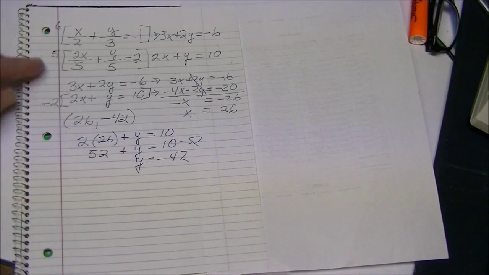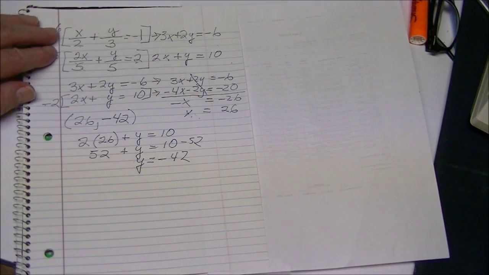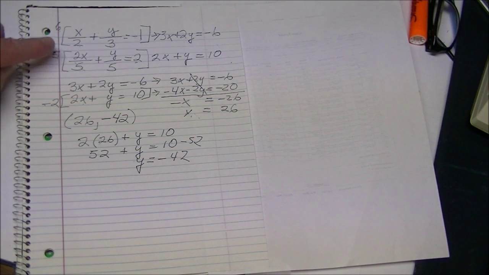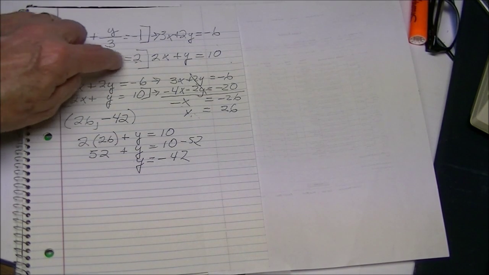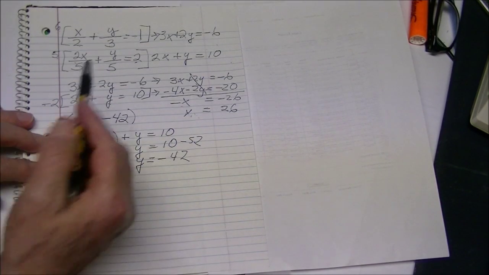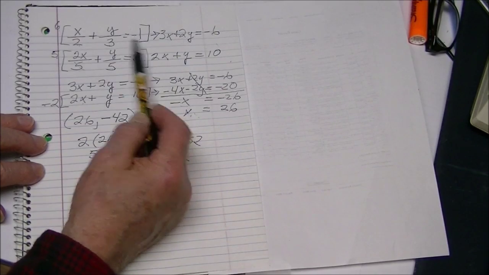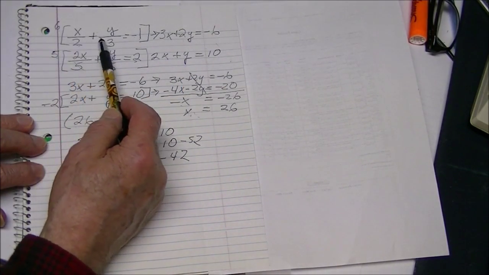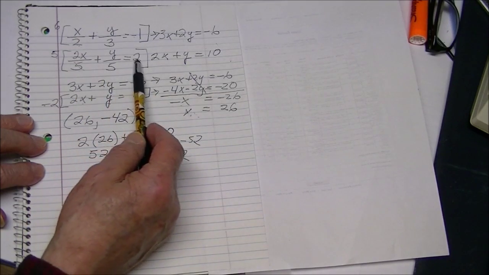So in review, when we have an equation or a series of equations with fractions, we have to get rid of the fractions first by multiplying each term by the lowest common denominator. That gets rid of the fractions. And notice these equations aren't the same anymore, but they're equivalent.